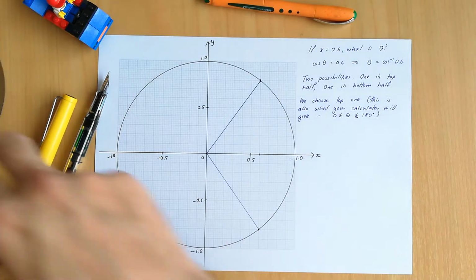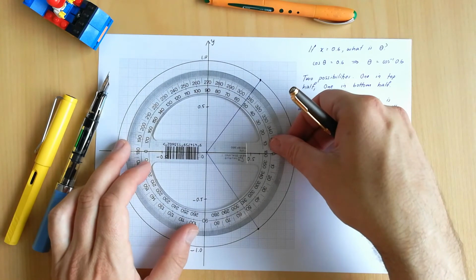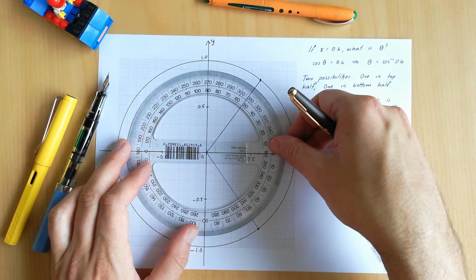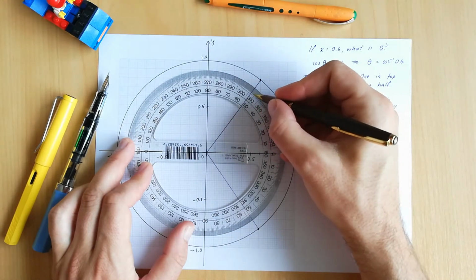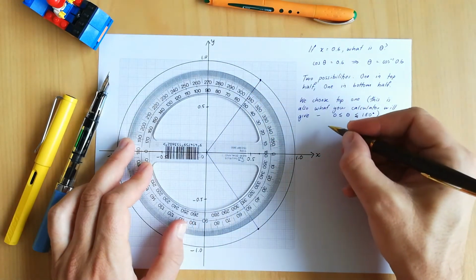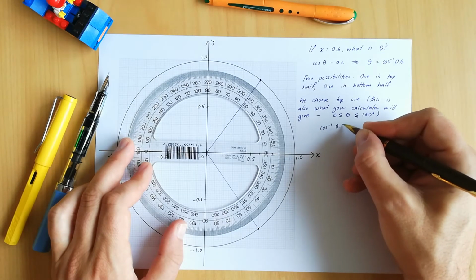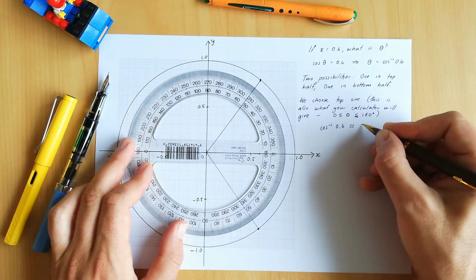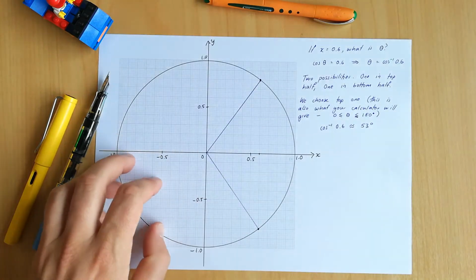So what we can do is get our protractors and literally just measure the angle. Remembering I'm going anti-clockwise from the x-axis, that is going to be approximately, looks like 53 degrees. So cosine inverse of 0.6 will be about 53 degrees. We might check this on the calculator in a minute and see how close we got.